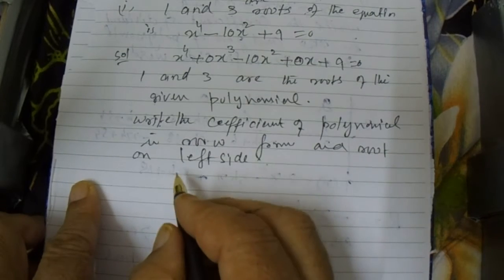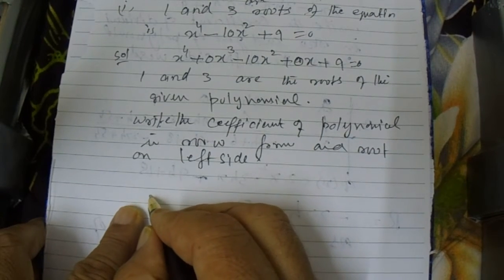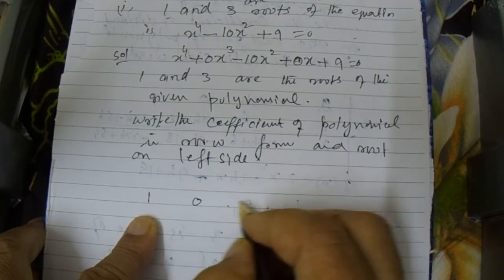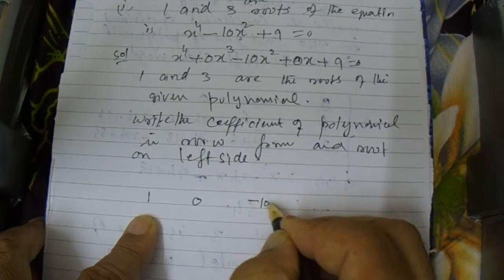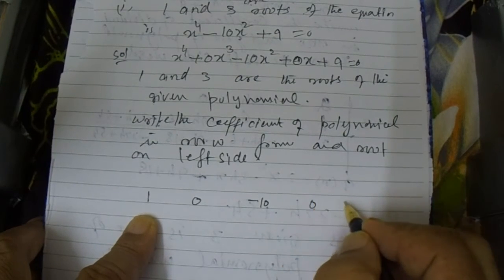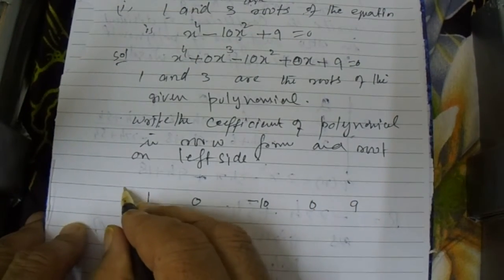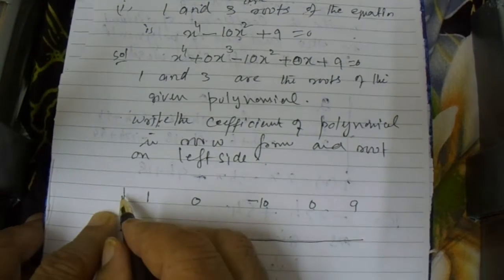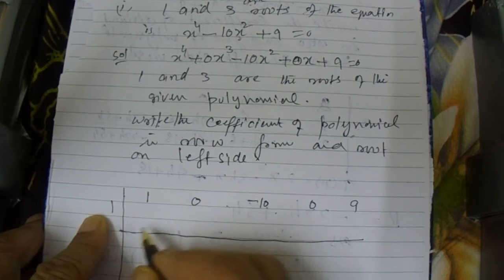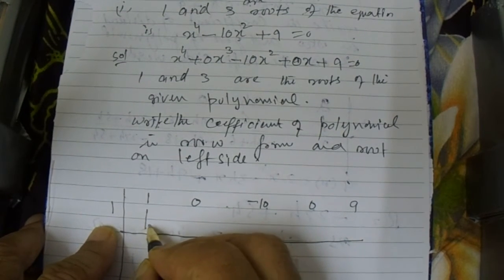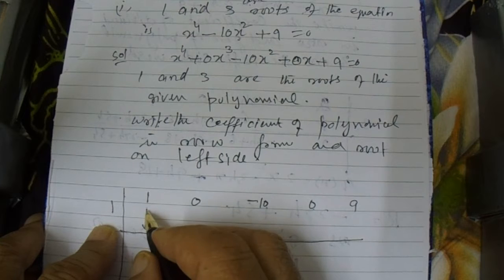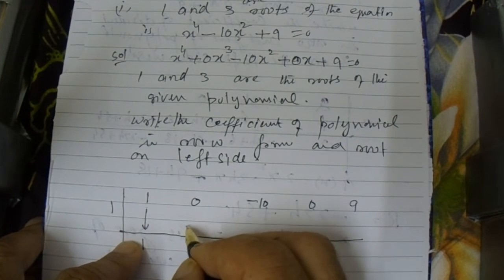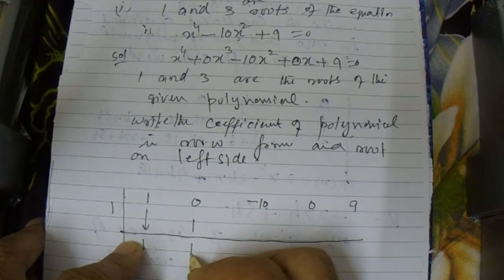We write here first the coefficient of x⁴ is 1, x³ is 0, x² is -10, x is 0, and the constant term is 9. The first root we write here is 1, and we write the first coefficient of x⁴ as it is, 1. 1 multiplied by 1 we get 1, and 0 plus 1 is 1.